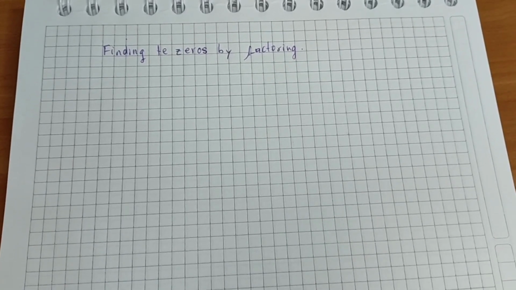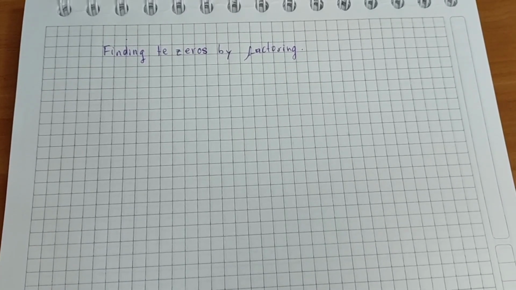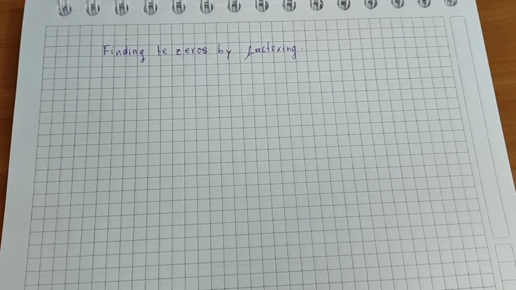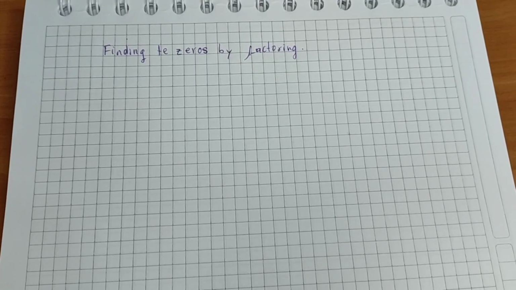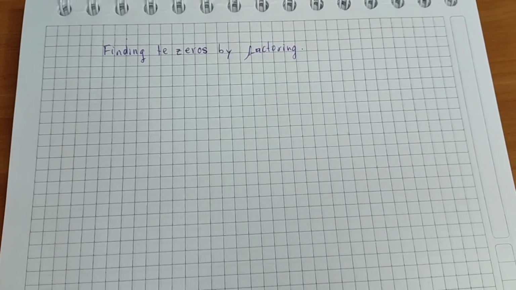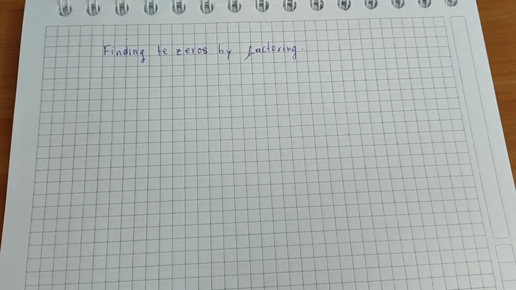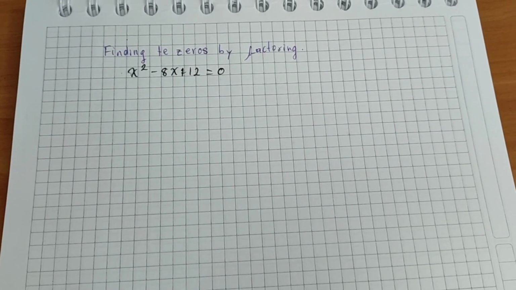Okay, now let's talk about finding the zeros by factoring. What is finding the zeros by factoring? When we factor, we are trying to find the values that are going to return the same original expression. I mean, factors are numbers that when multiplied return another expression. I will explain it better with an example.